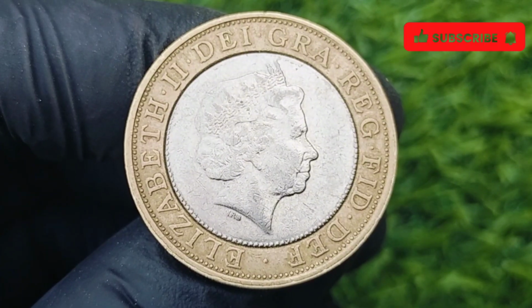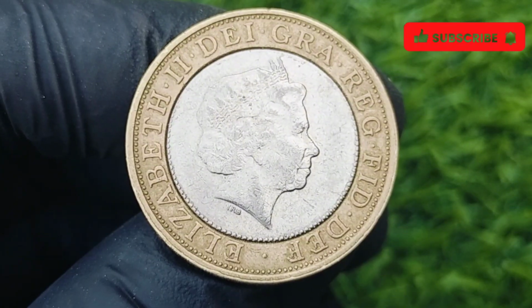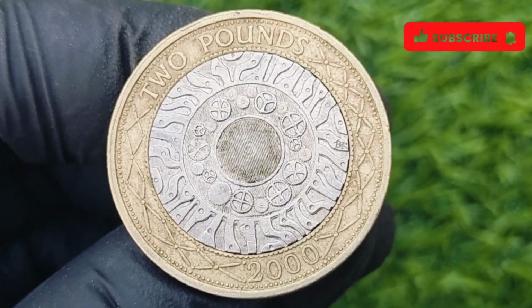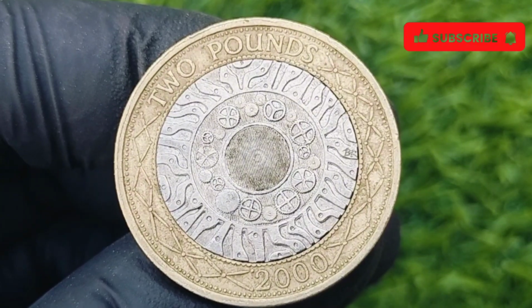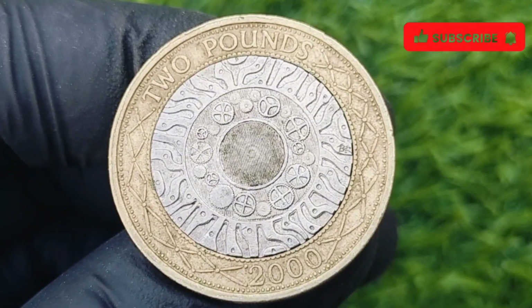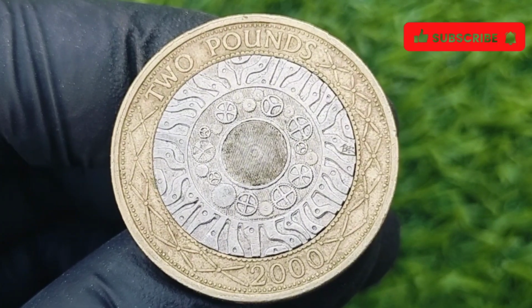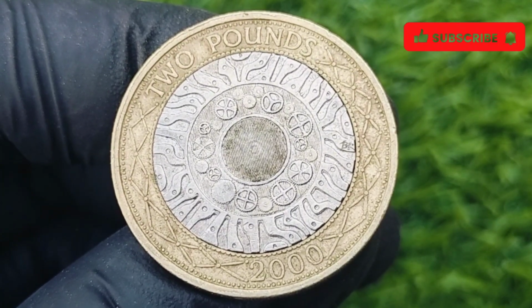4. Edge inscription and security features. The edge lettering adds both an aesthetic and a security aspect, hard to counterfeit. For the technology series, the phrase, "standing on the shoulders of giants," is symbolic and unique to the series. Understanding this helps collectors spot genuine coins and variations.